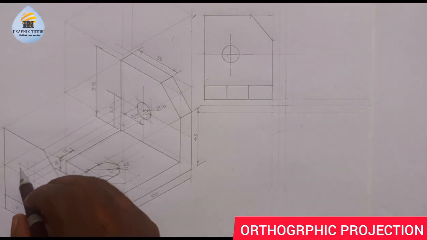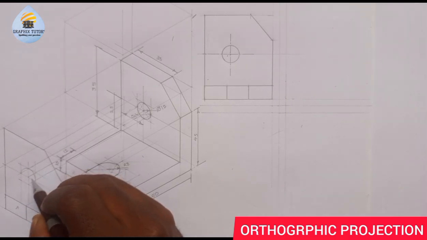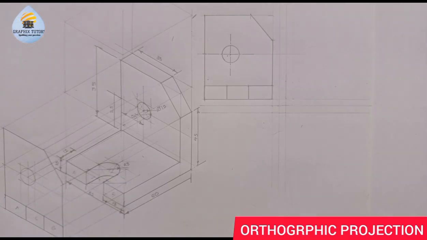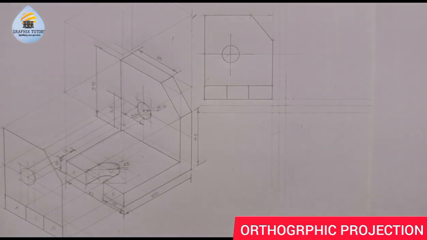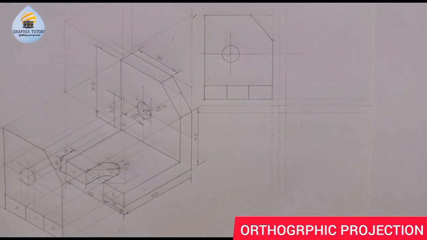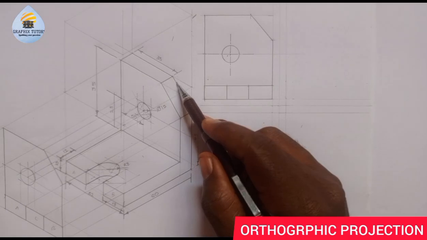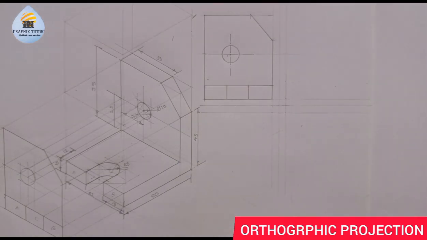Can you see that? So this is what we have there. This is the circle that we have there. So if you're looking at it from the side, this is what you are going to see. You can see this back here because this is blocking this. So this is the front elevation looking from the side.